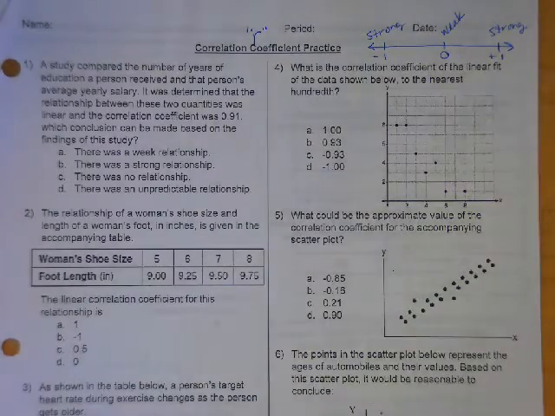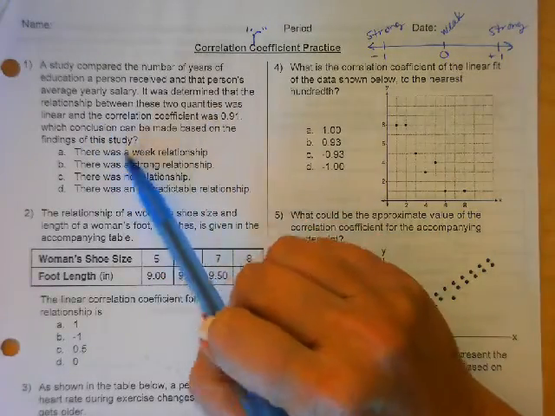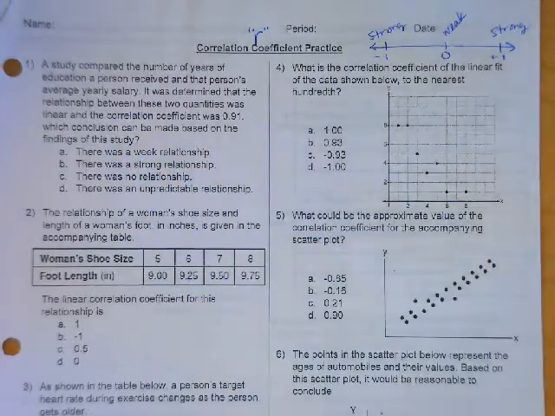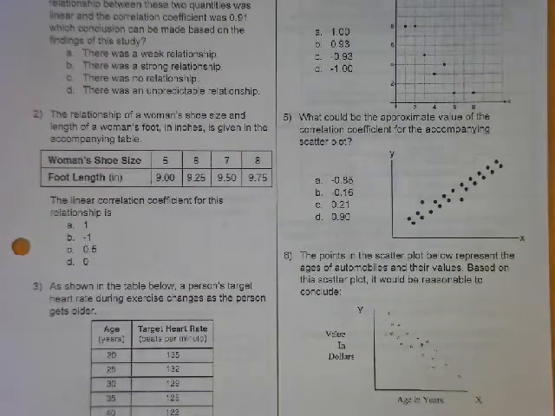You do need your calculator today. We're going to do a couple of these. Let's look at number 2. I think you can probably do number 1. It does give you a correlation coefficient, and I just want you to tell me what kind of relationship that is representing. So let's look at number 2, because we're going to need our calculator for this.